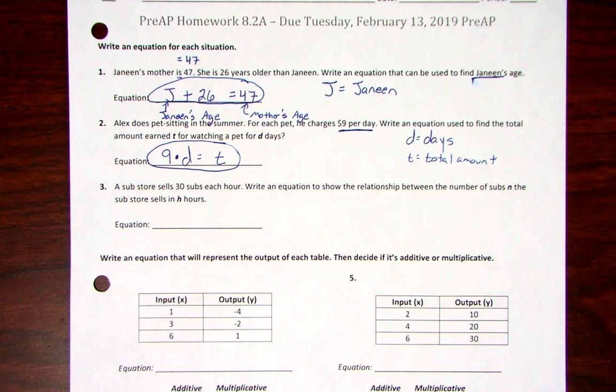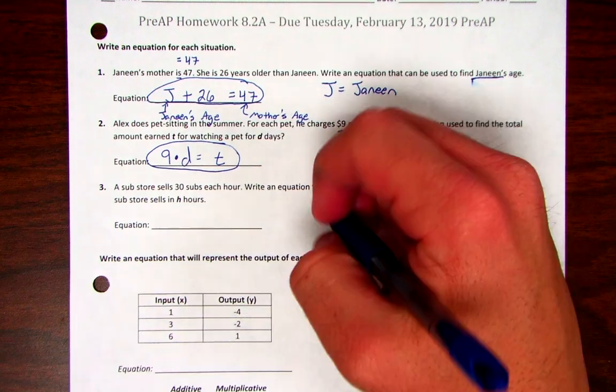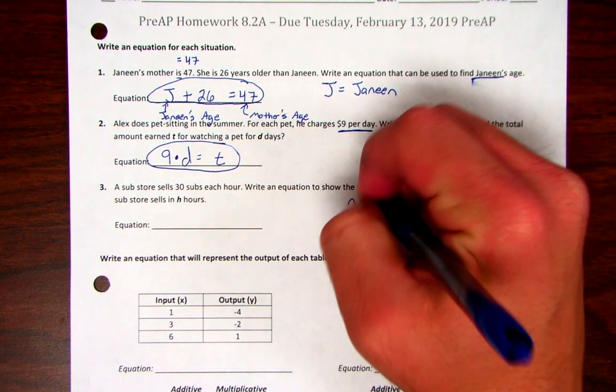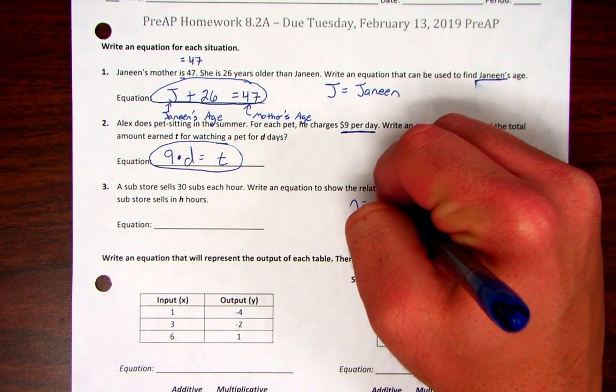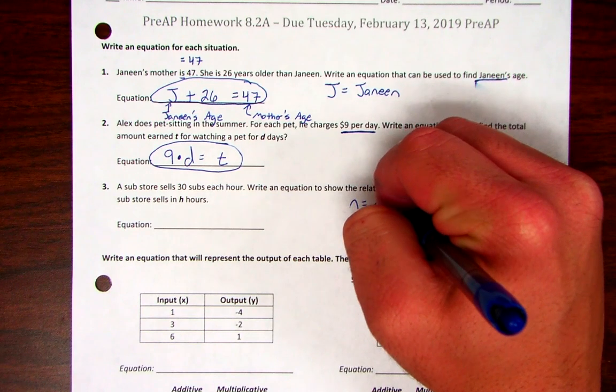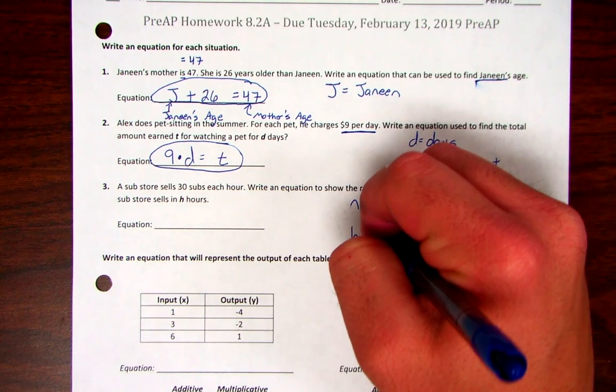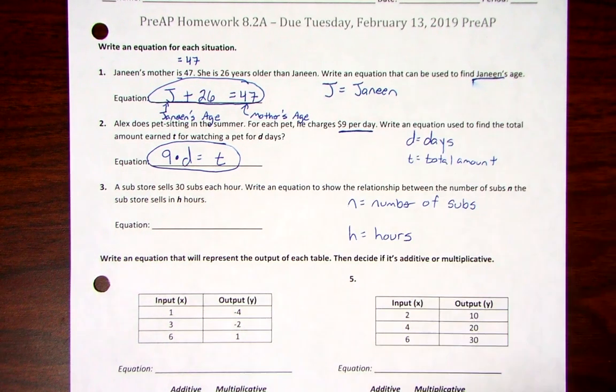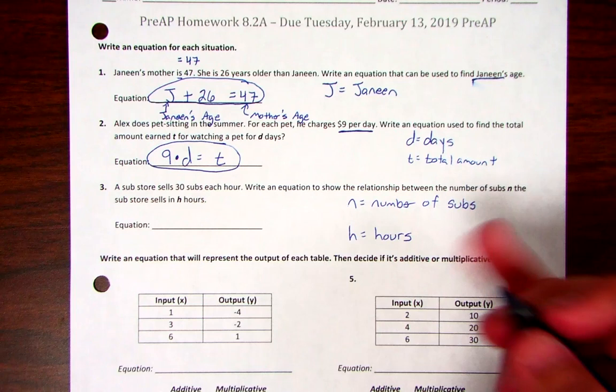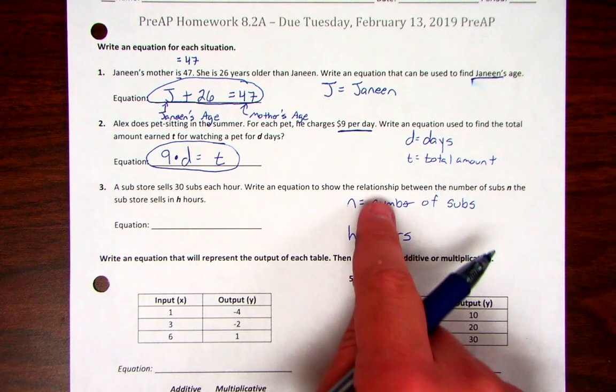Number 3, a sub store sells 30 subs each hour. Write an equation to show the relationship between the number of subs the store sells in H hours. So N equals number of subs. H is hours. So notice how we are labeling all of our variables. We are labeling what they represent.